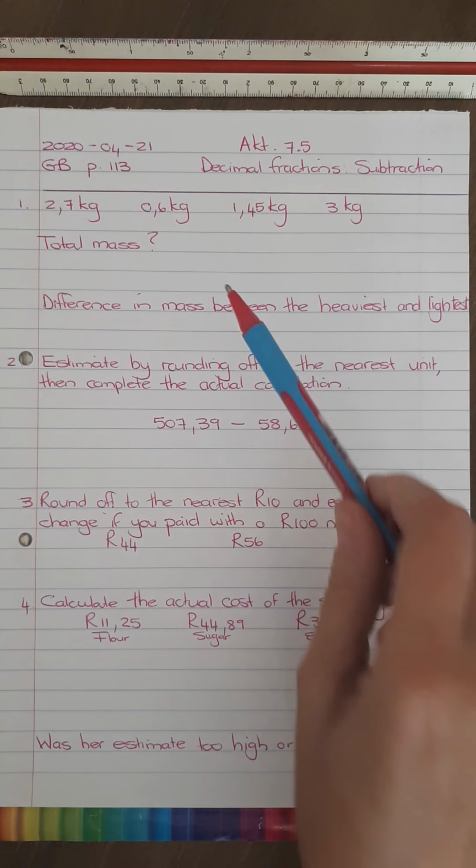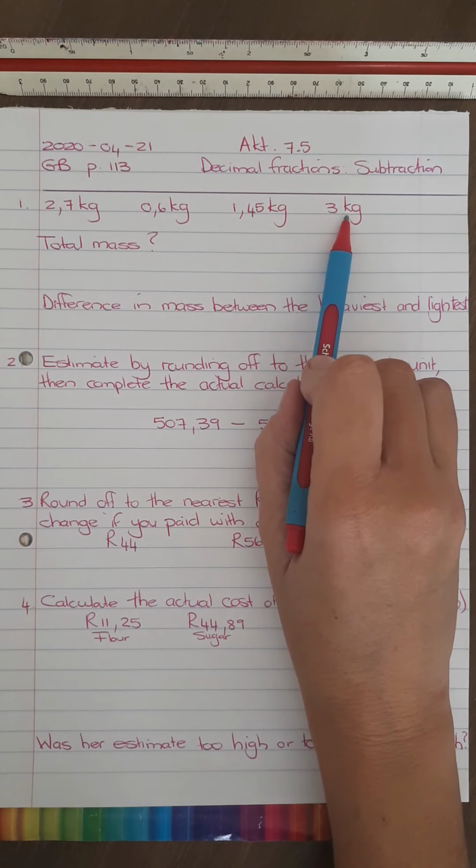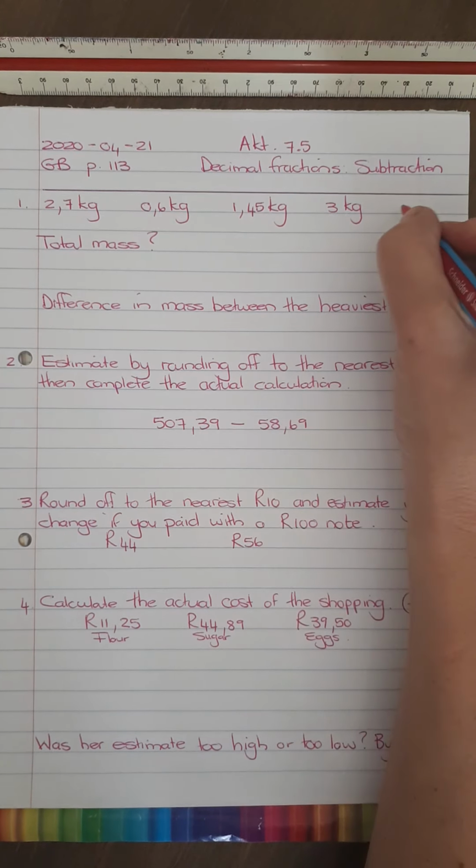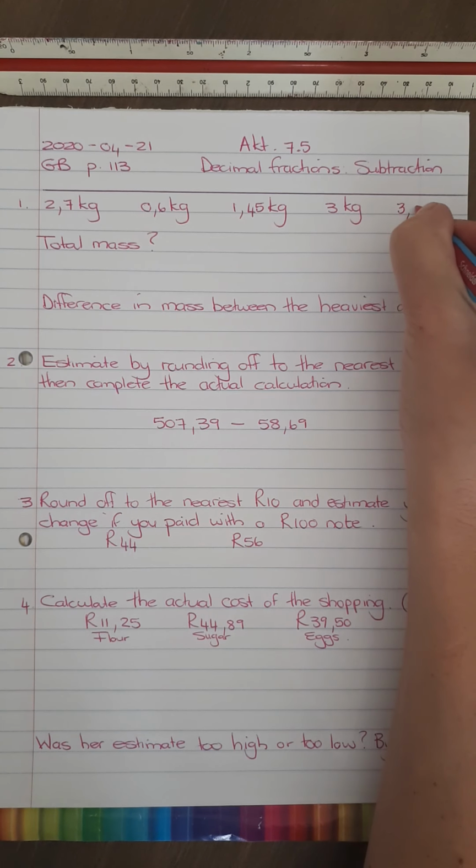So what I will do here, I will just show you. You need to rewrite this immediately when you see that. You rewrite it as 3,00. That will make your life easier.